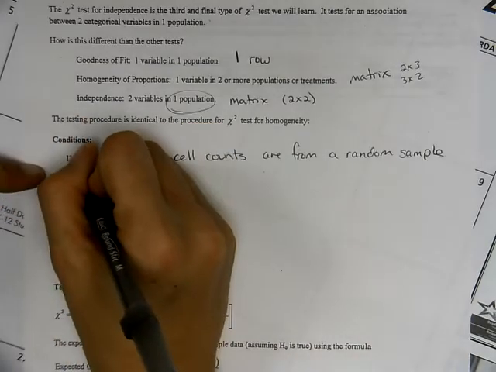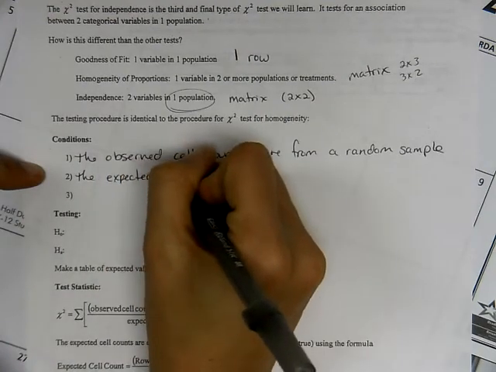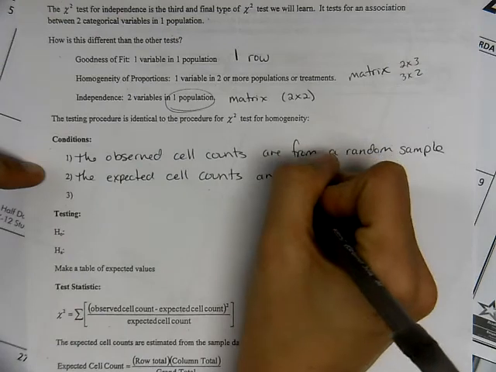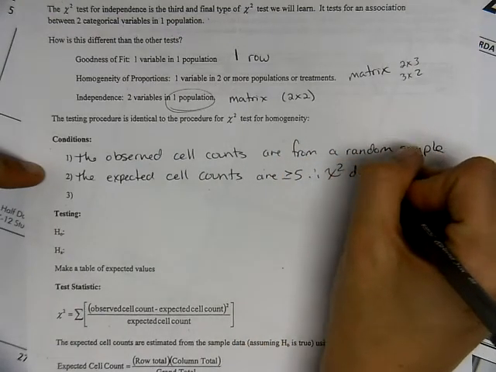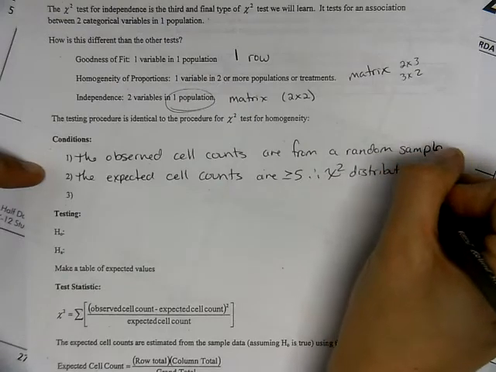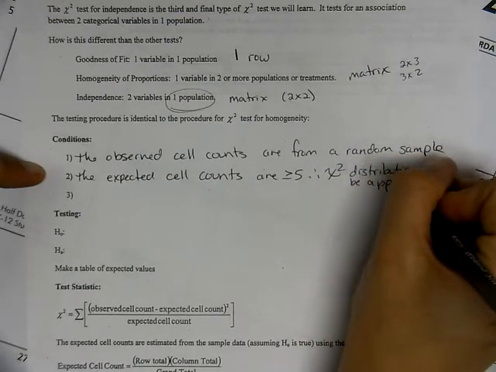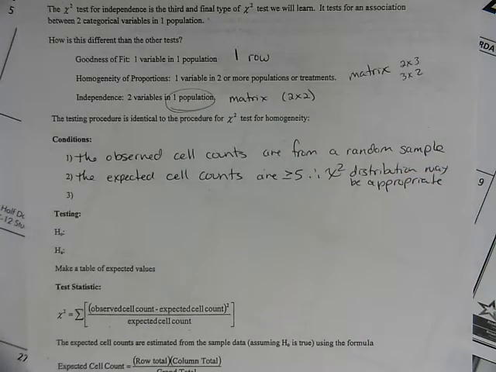Number 2 is the same. The expected cell counts are greater than or equal to 5, therefore the chi-squared distribution may be appropriate. And again, you're probably just going to write it out before you even find the expected cell counts.